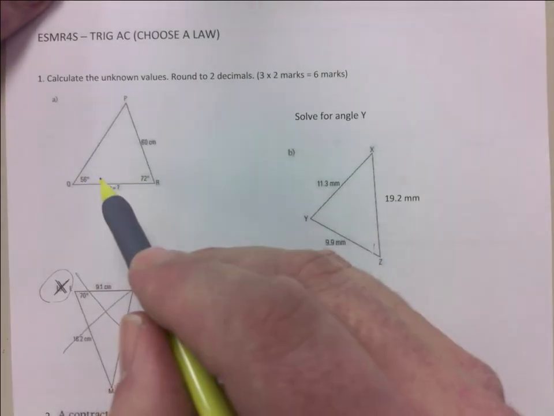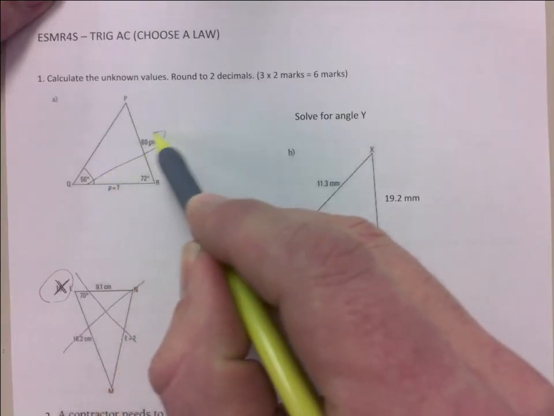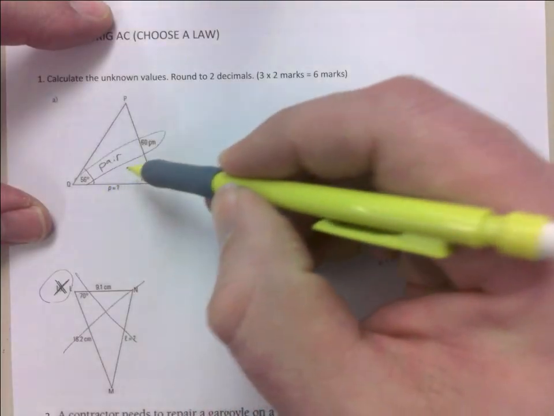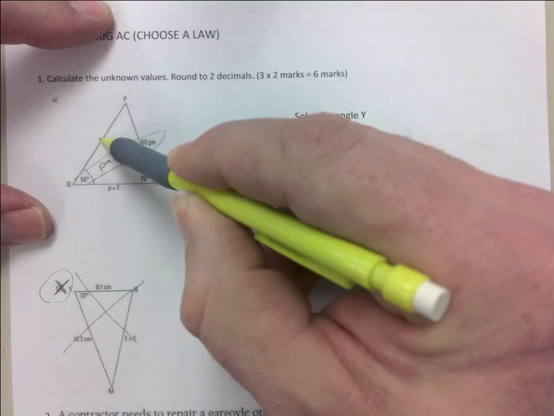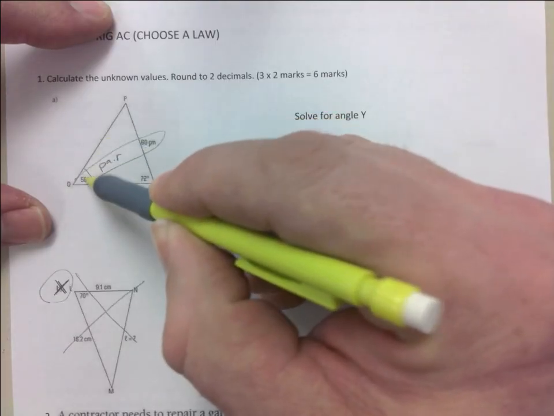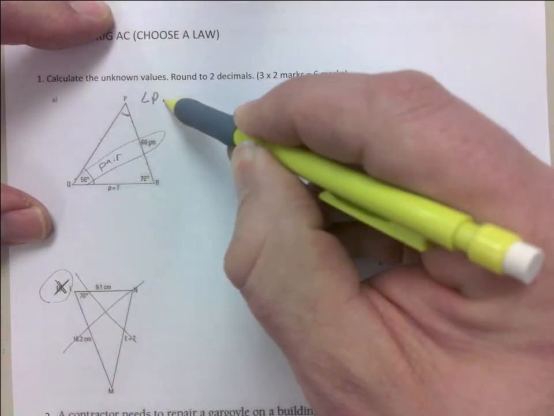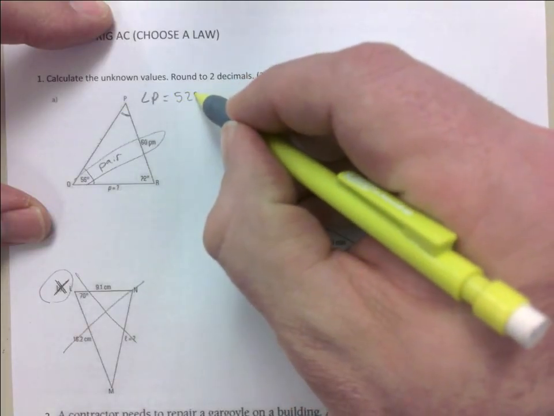So here we go. Here I see that this angle is across that side, so you should recognize that you have a known pair. And this angle is across from that side, which we don't care about. But we've got these two angles, which will allow us to solve for angle P. So angle P, if you subtract, you get 52 degrees.